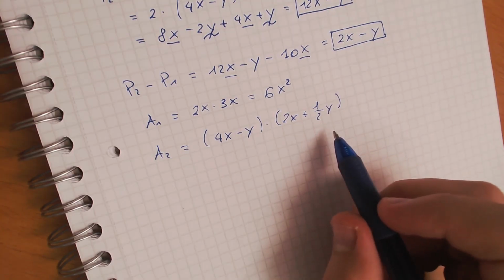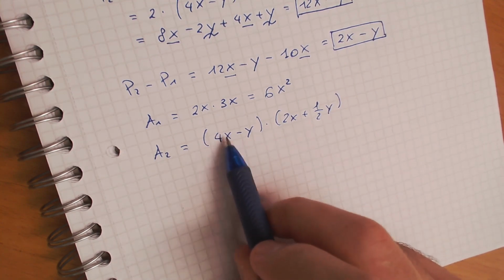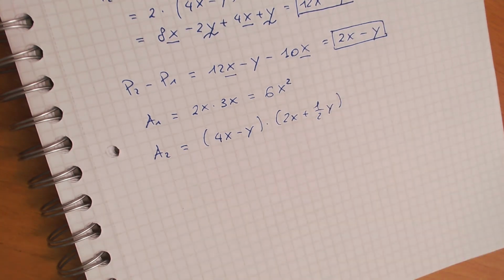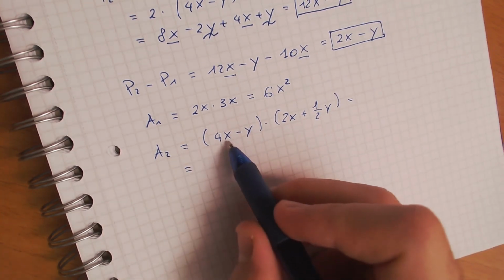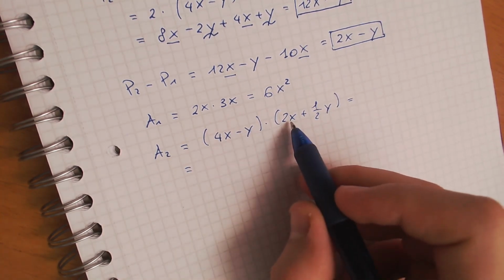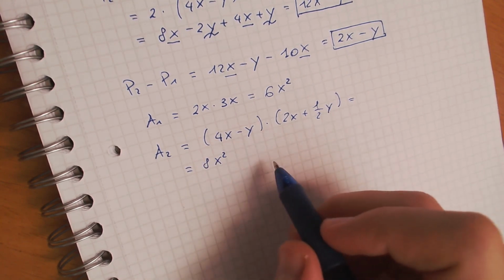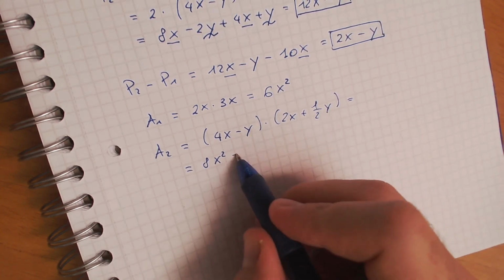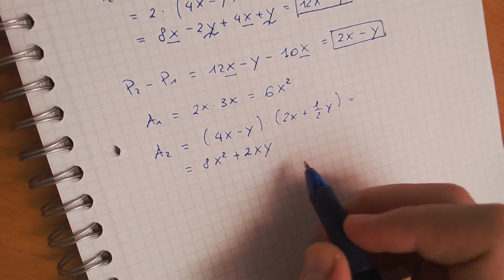Now we have to multiply all these terms, so we multiply this term by these two, and then this term with this and this, so we end up with 4 terms in total. If we multiply 4x and 2x, we end up with 8x squared, and then 4x times 1 half y gives plus 2xy.